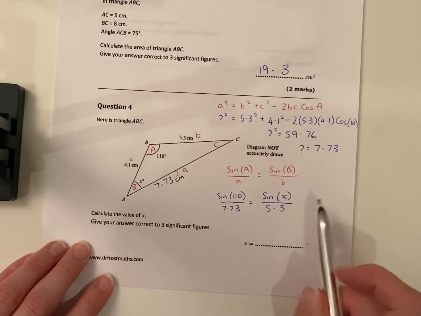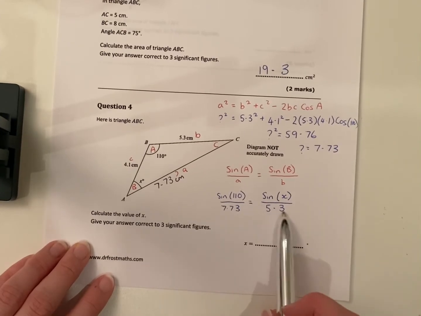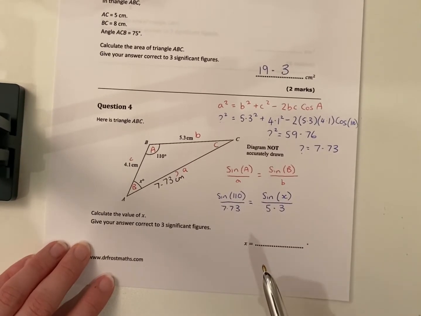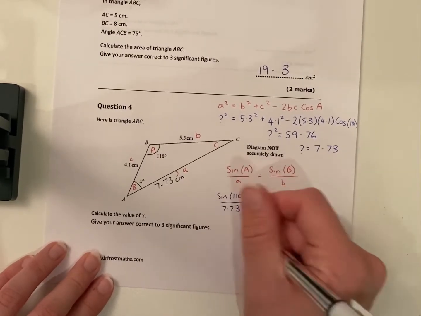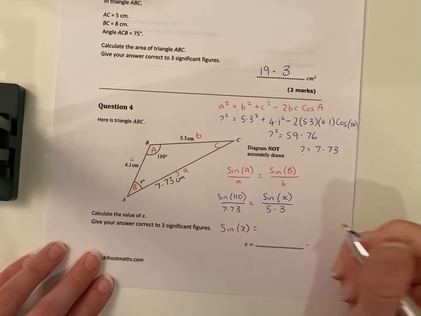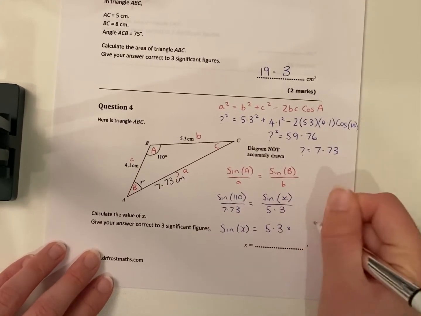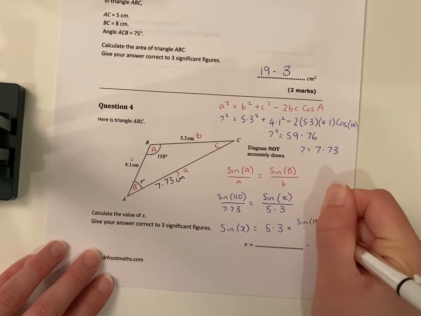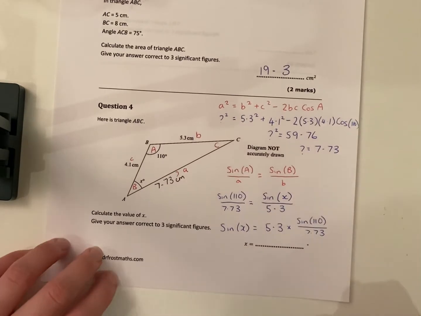Right, so I need to get rid of this 5.3. So I'm going to multiply up by 5.3, and that will get rid of this 5.3 there. So I'll get sine x on its own. I'm actually going to bring that to this side just for ease. So sine x is equal to multiply by 5.3. So it's 5.3 multiplied by sine of 110 over 7.73.